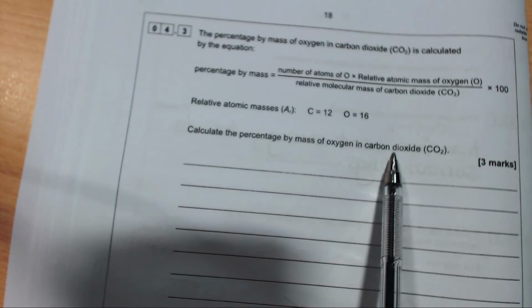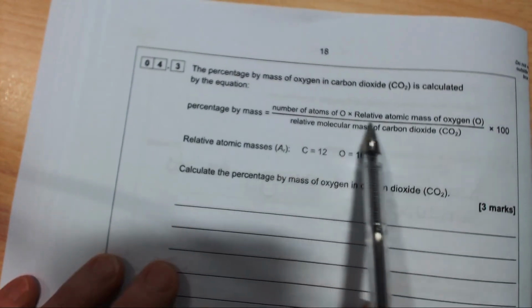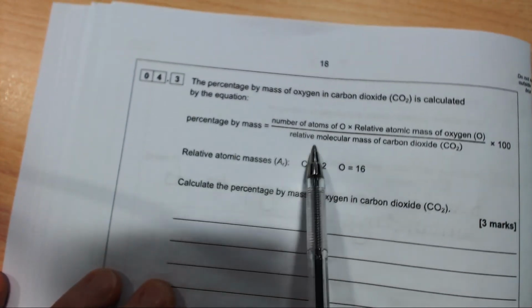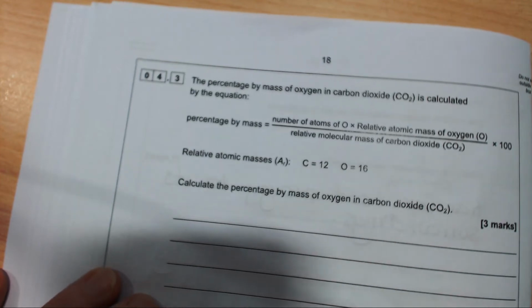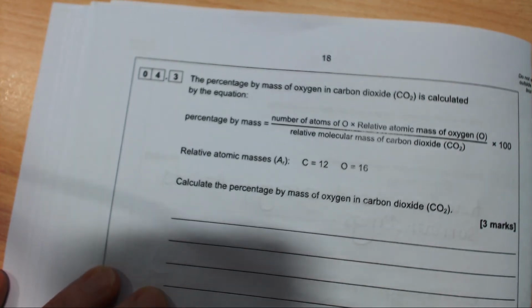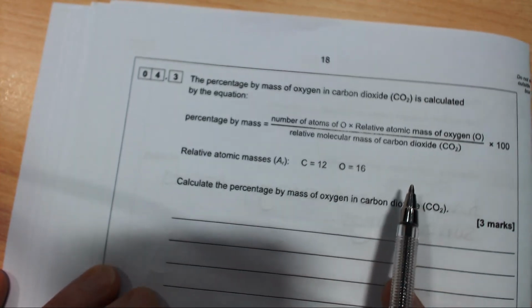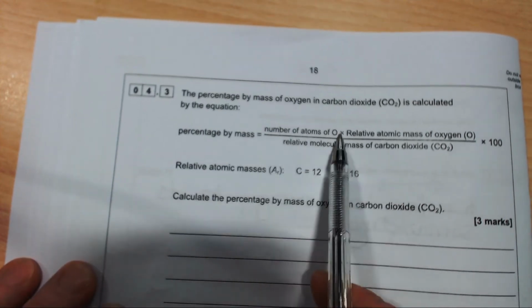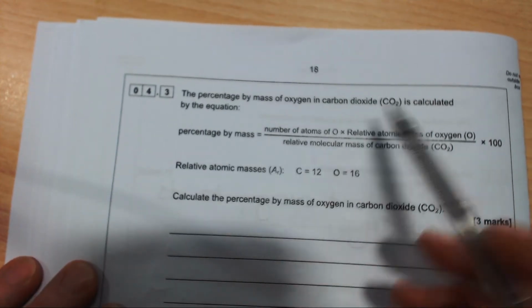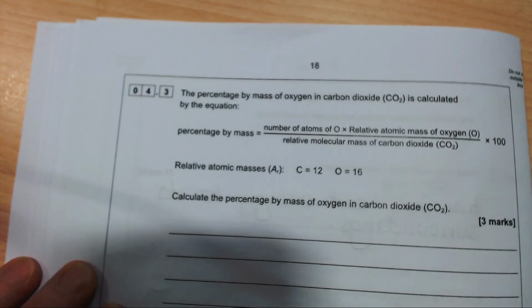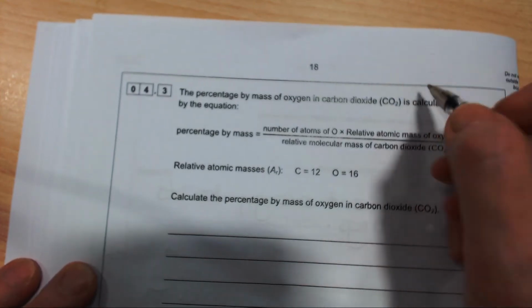So all you're essentially going to do is plug some numbers into the equation here. You've been given the equation. Always show your workings when you're doing any maths on these papers. So it says number of atoms of oxygen. Okay, so how many atoms of oxygen have I got in CO2?